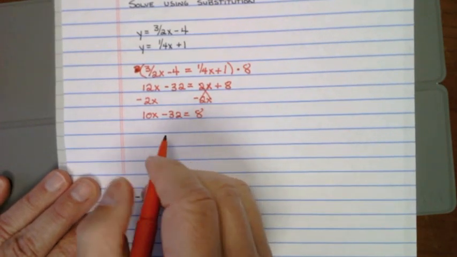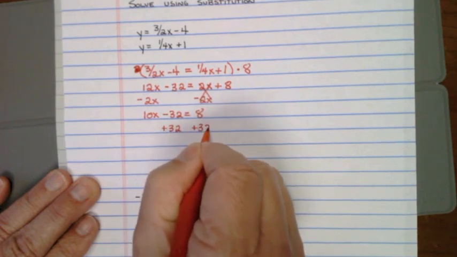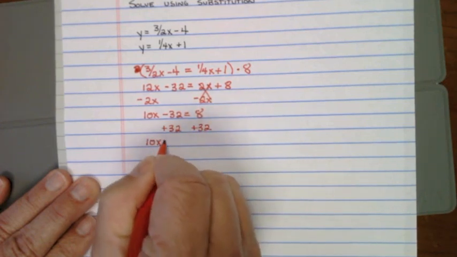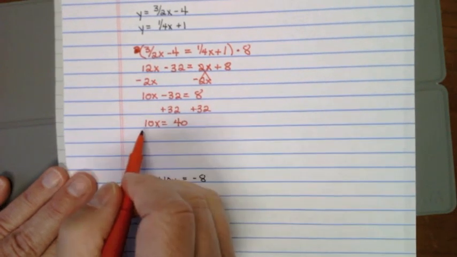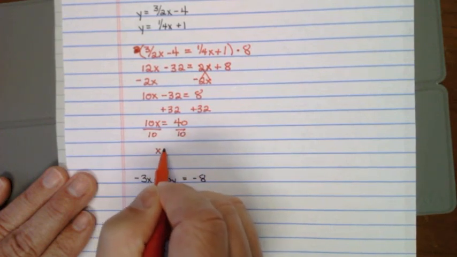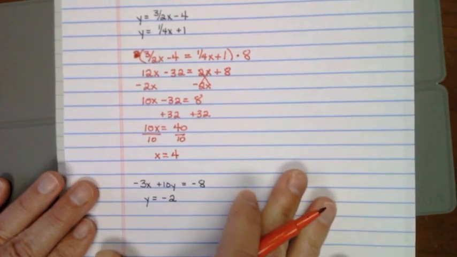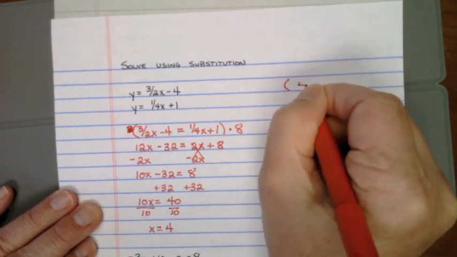Get rid of negative 32 first by adding 32 to both sides. 10x is equal to 8 plus 32, which is 40. The opposite of multiplying by 10 is dividing by 10. X is equal to 4. I have determined my x coordinate to be 4.